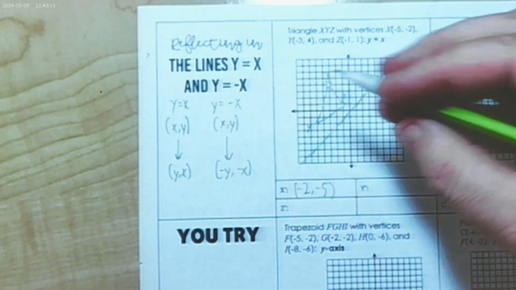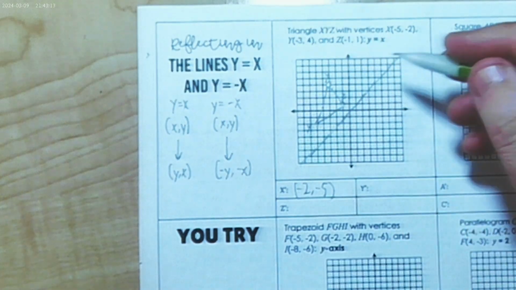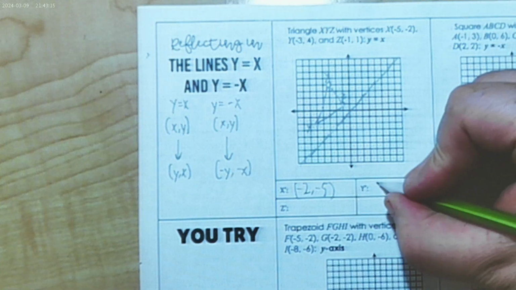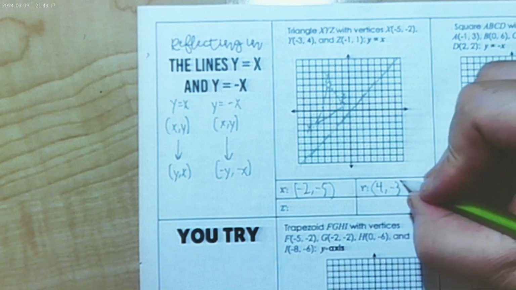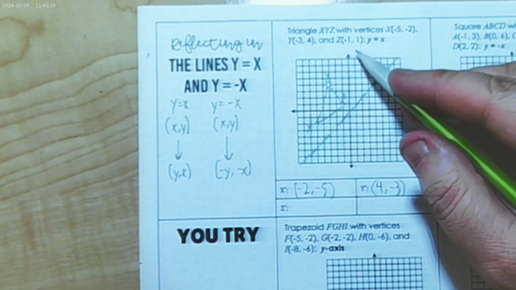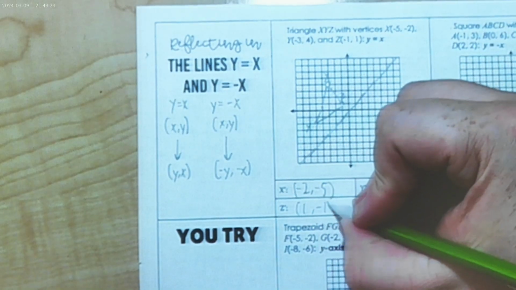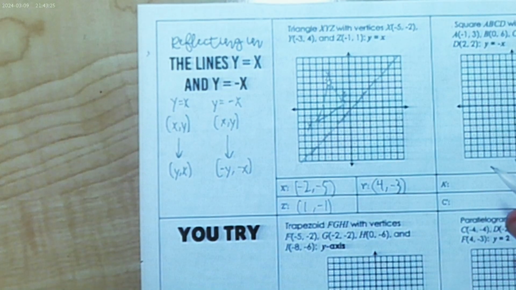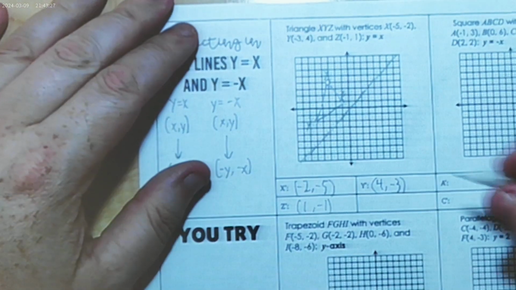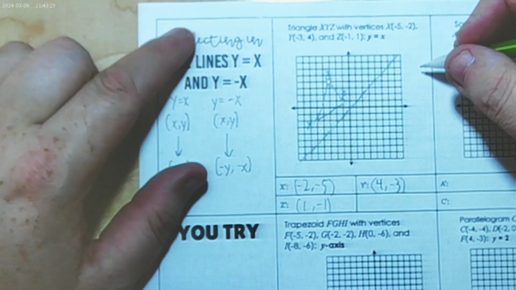I'm not doing anything else. So for y, -3, 4, that means that y prime is going to be 4, -3. And then for z, -1, 1, that means that z prime is going to be 1, -1. All right, let's see how this matches up. Let's see what our reflected image looks like when we do this.